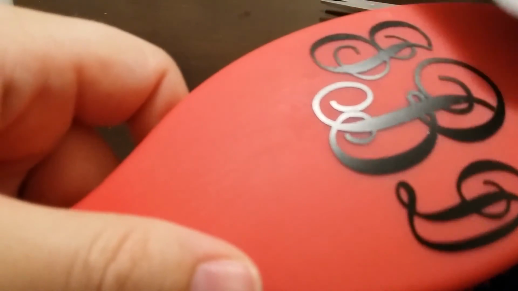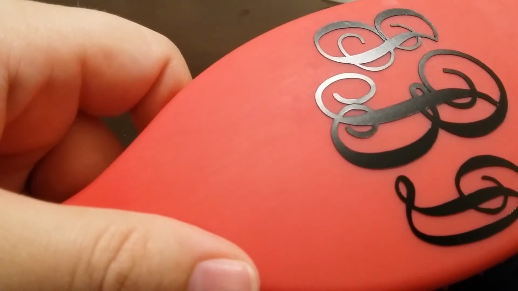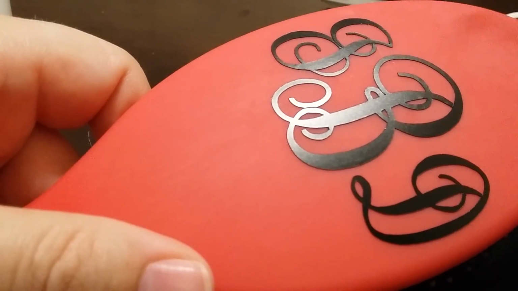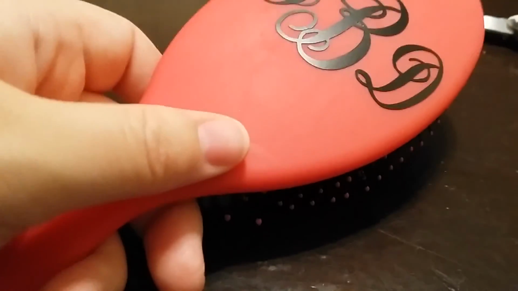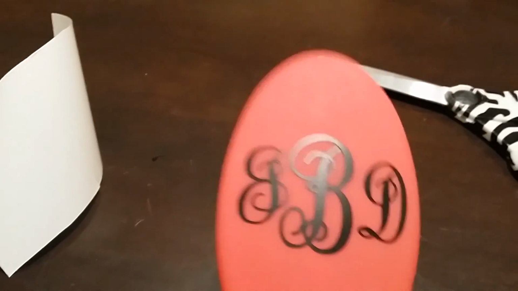And you can take this and get any air bubbles out. If you don't like the placement of it, I will take this pick and go under the edge and kind of peel it up and then just lay it back down flatter. But this is the finished product. I hope you enjoyed this tutorial, and thank you for watching.